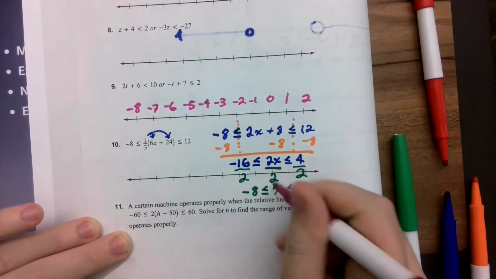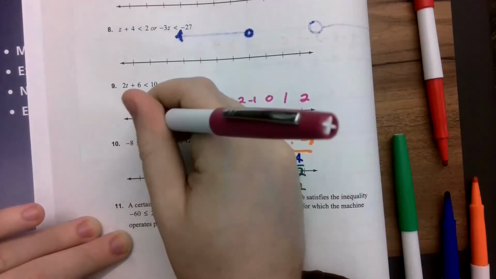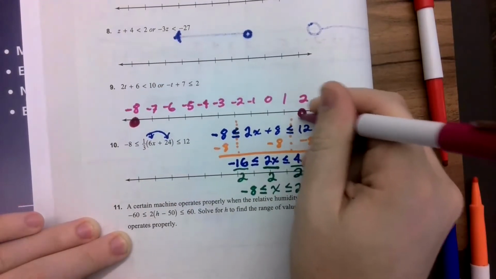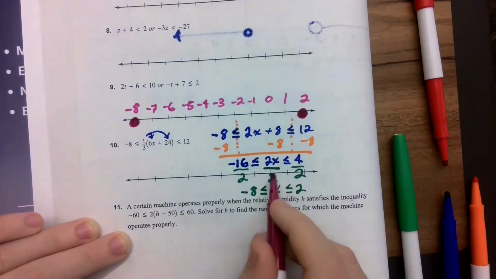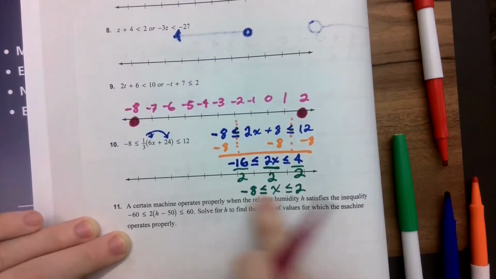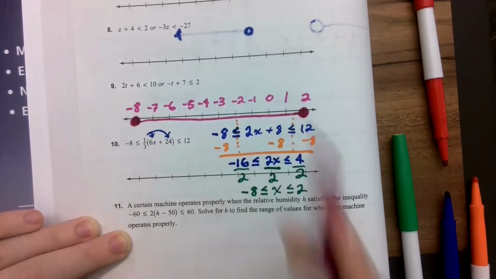-8 is an endpoint, and because we see that this is an equals bar underneath, it is a closed circle. 2 is also a closed circle because it has an equals bar in between the x and the 2. And because x is everything that's in between these two, we draw our line.